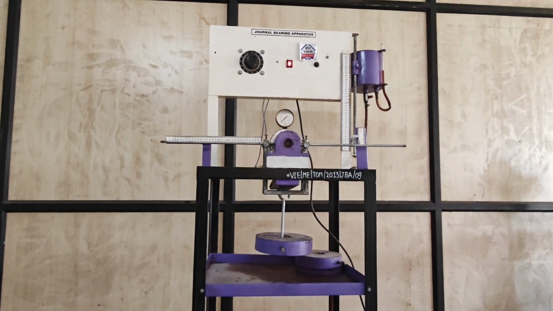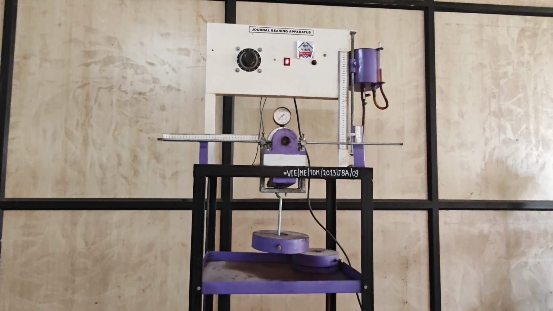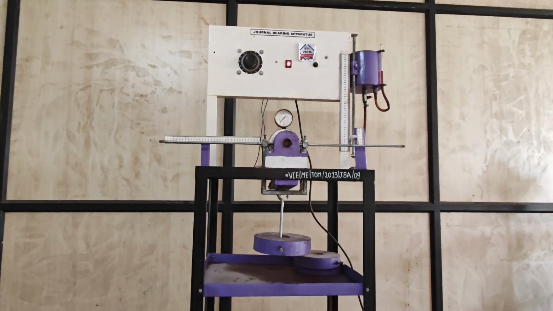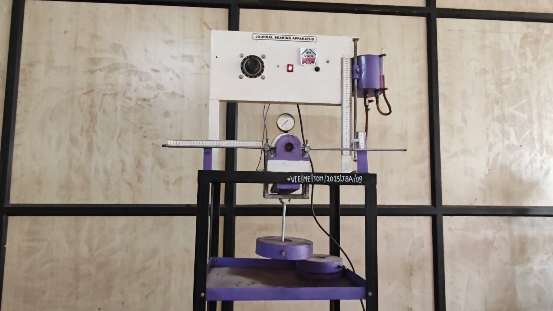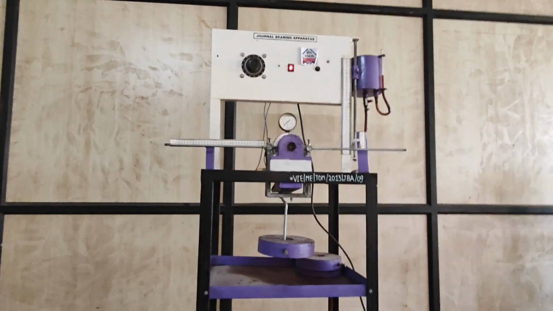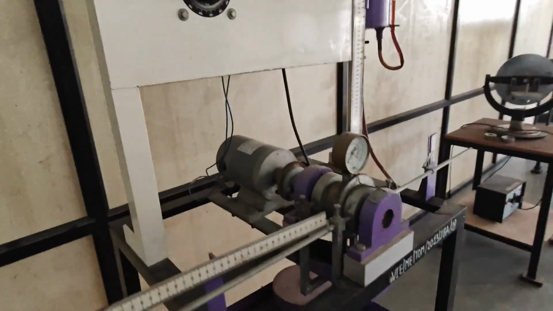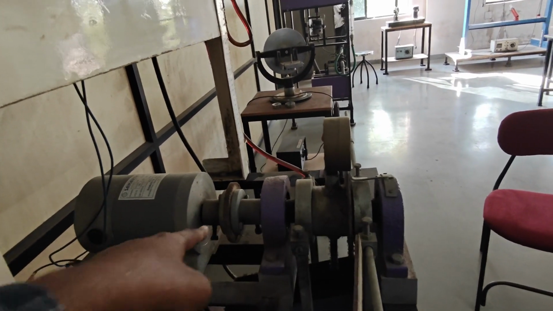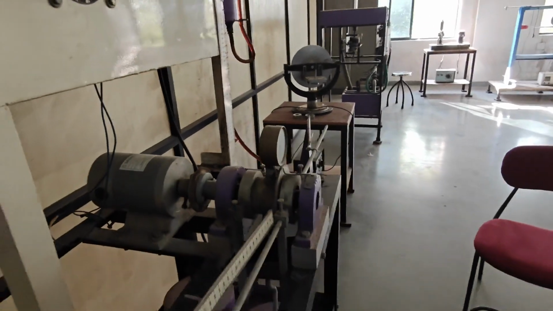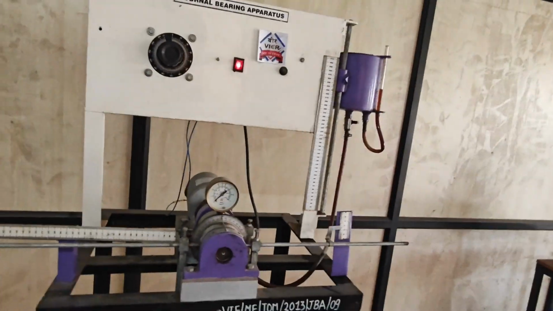A journal bearing is a type of sliding contact bearing used to support and guide a rotating shaft. The portion of the shaft that rotates inside the bearing is called the journal. Here at the back side you can see this is the journal bearing, right? Here is the shaft which will rotate when we transmit the power, right?